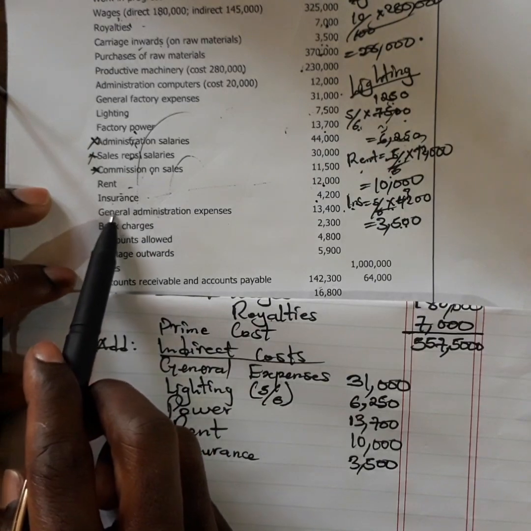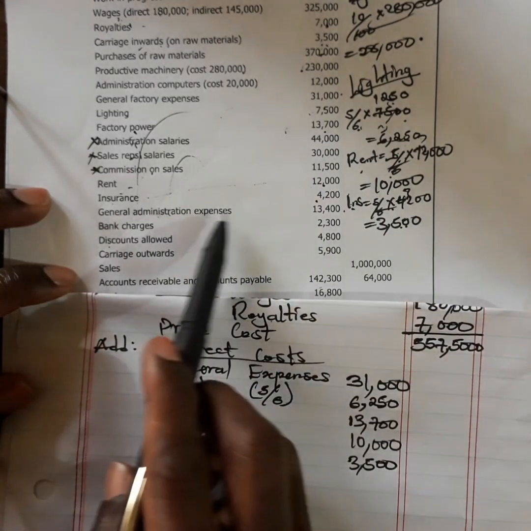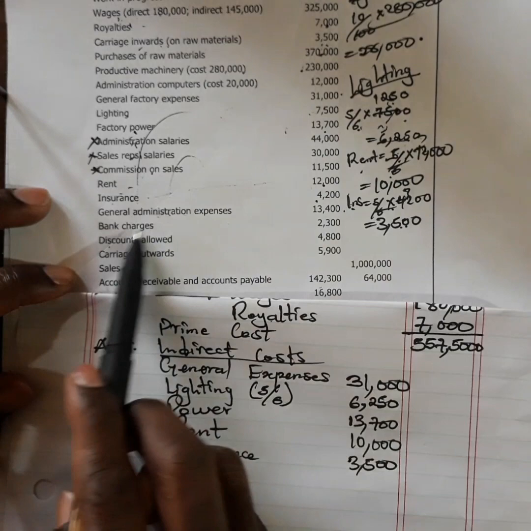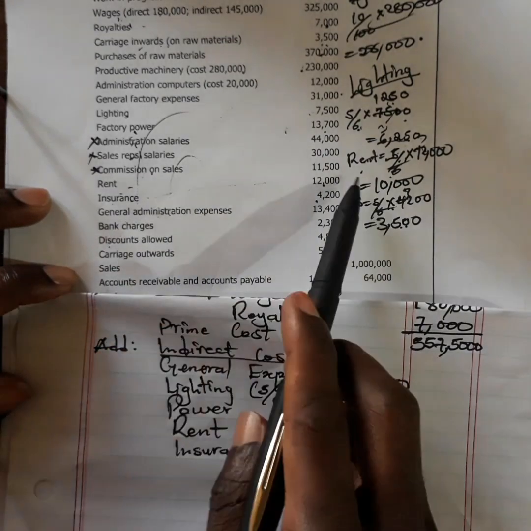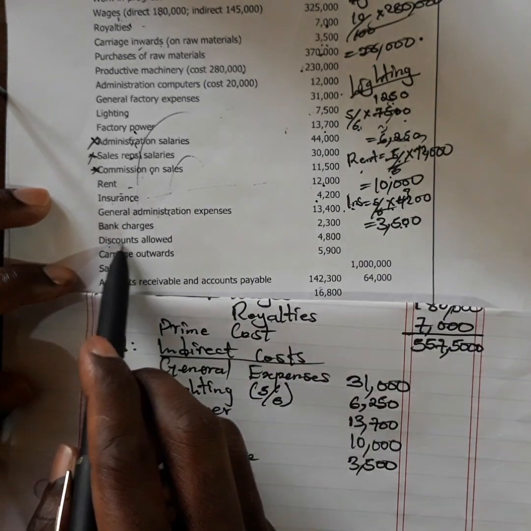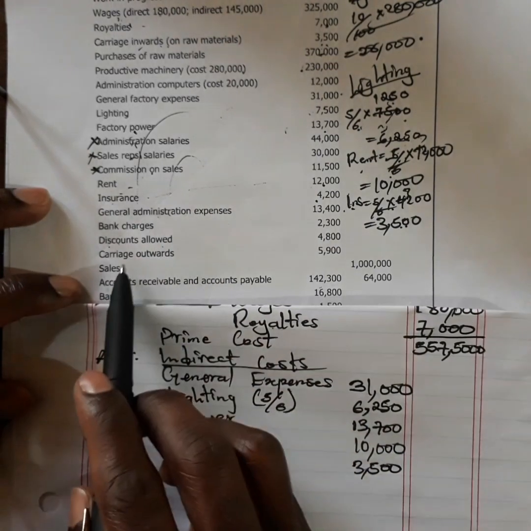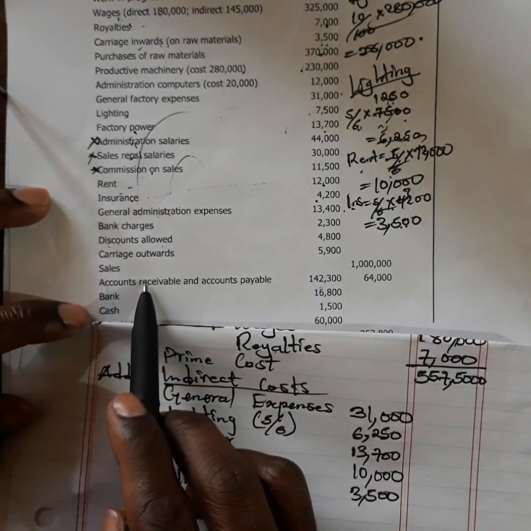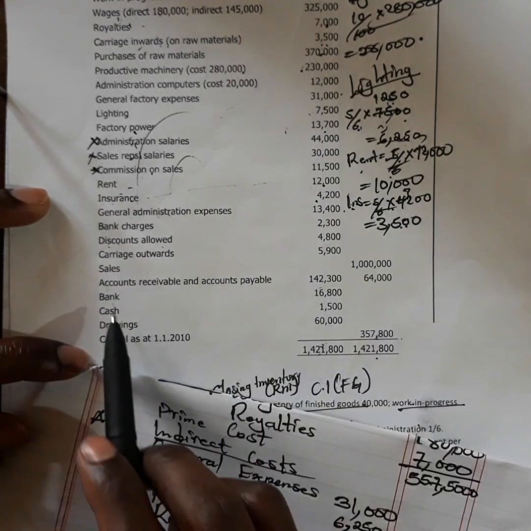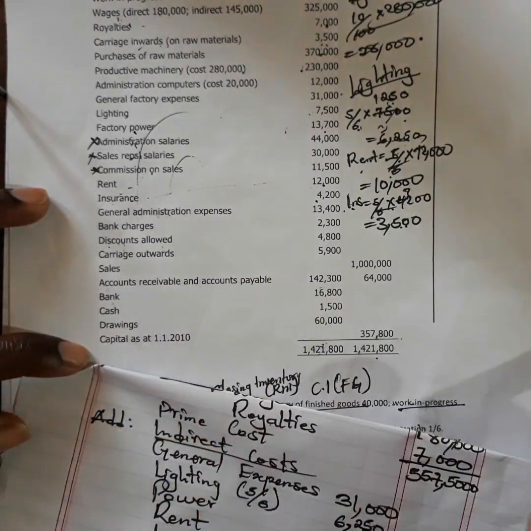After that we have general administration, they're not involved in direct production. Bank charges are not involved in direct production. Discounts allowed, not direct production. Sales, no. Accounts receivable, no. Bank cash, so all these ones they don't involve.